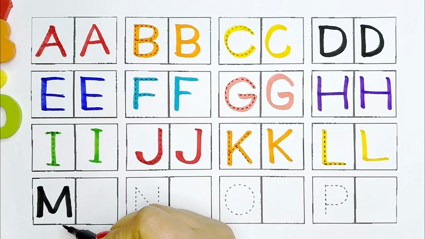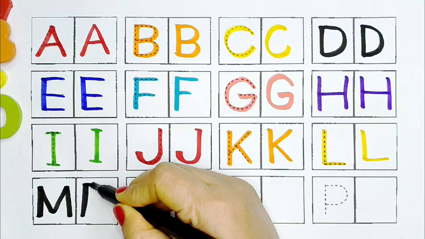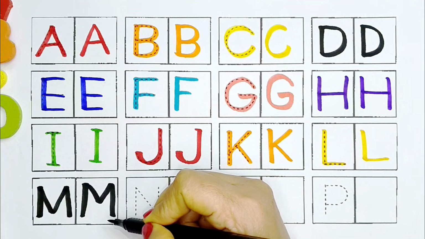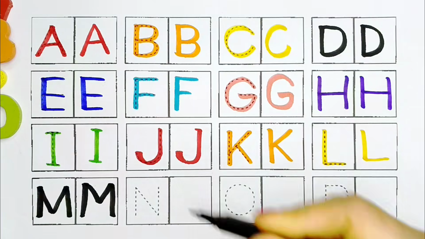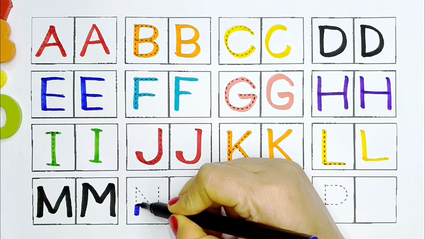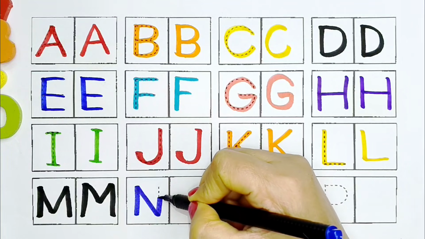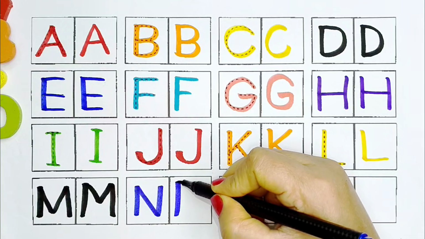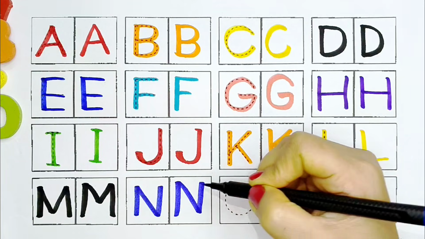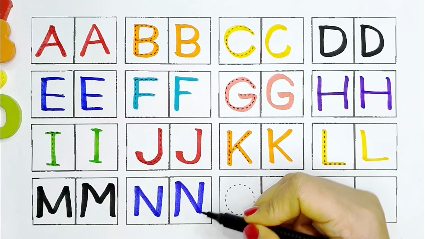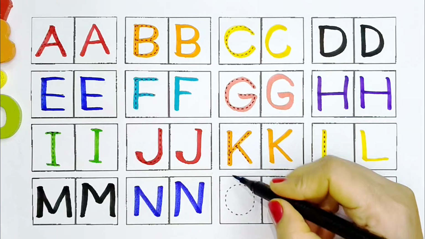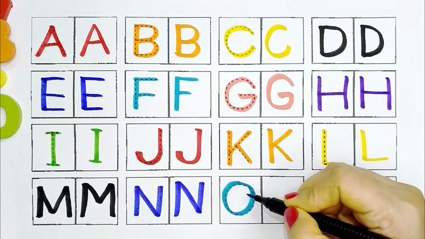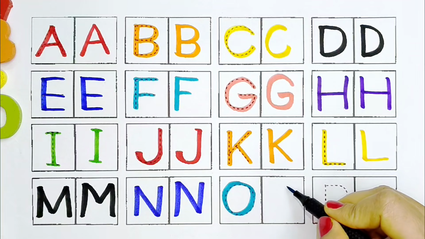M for man. M for monkey. Blue color. N for nose. N for nest. Sky blue color. O for orange.